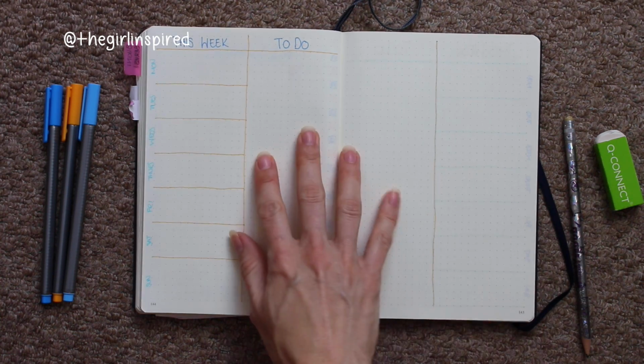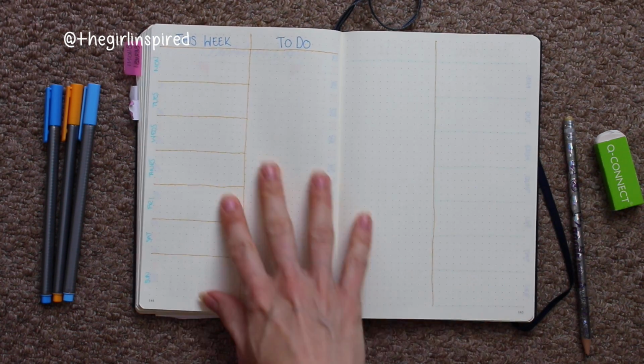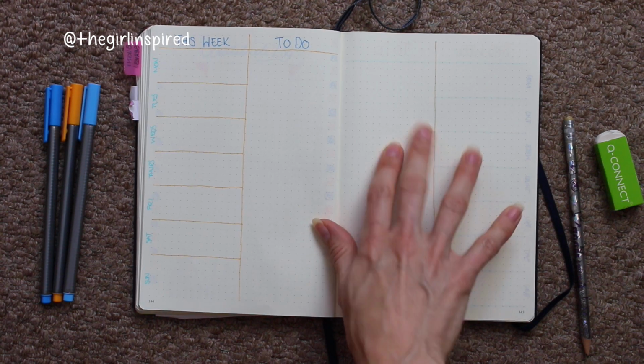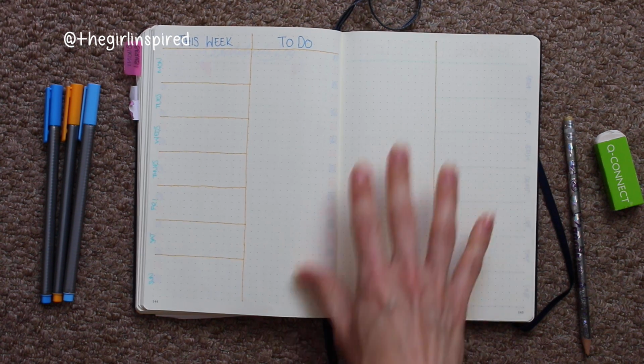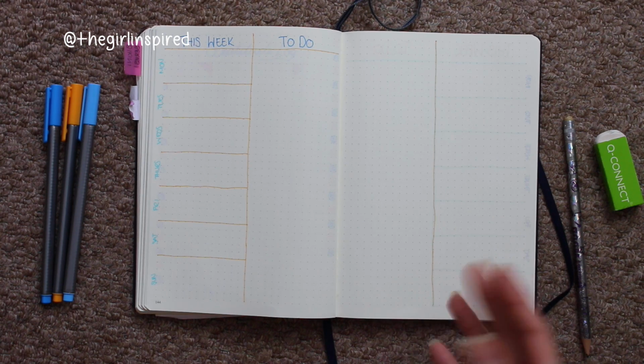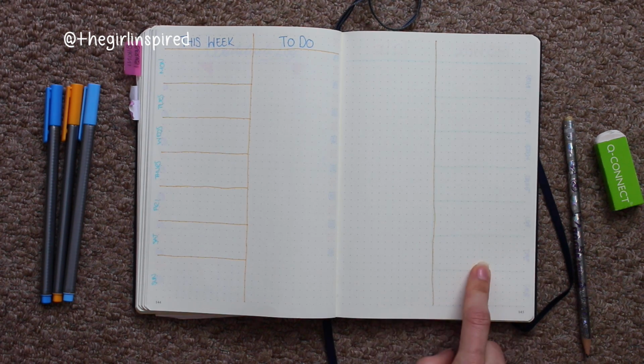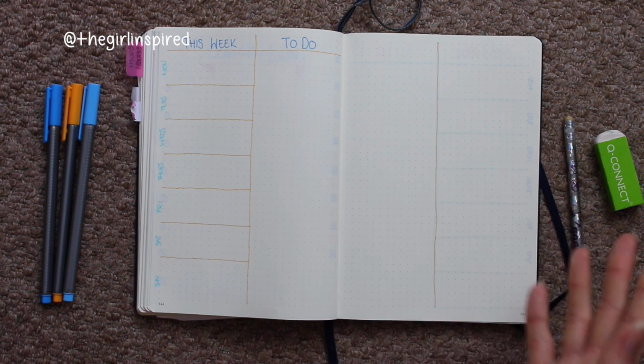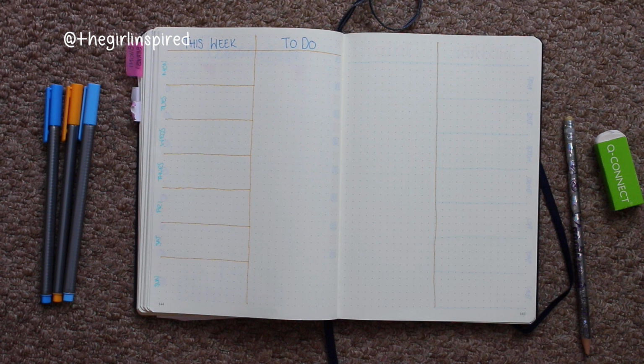I have managed to keep the weekly spread to a 2-page spread, so I don't think that's going to be an issue. I don't think I'm going to run over, and if that was to be the case, I would just use a sticky note and jot it on that instead and stick it on that page if I needed to. But yeah, that was my setup for the month.